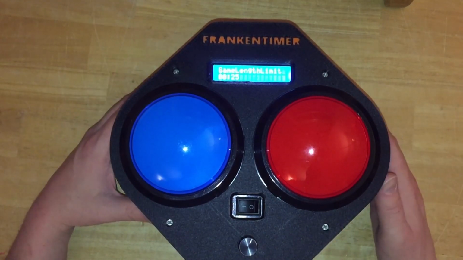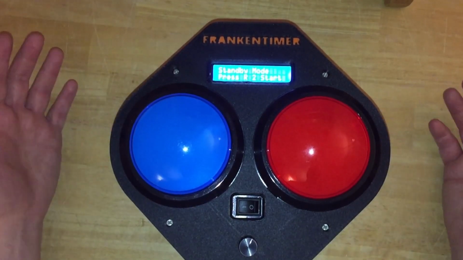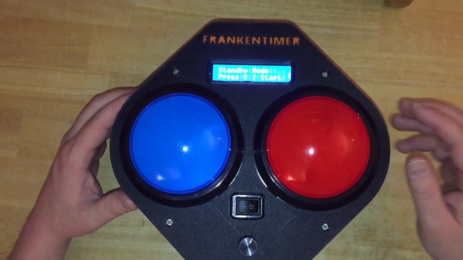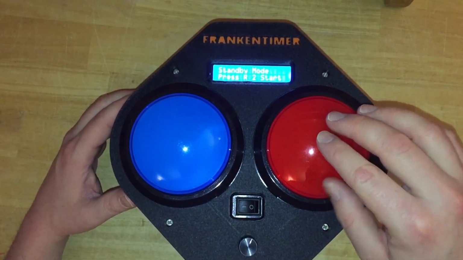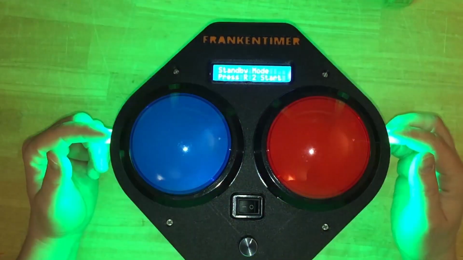All right, so my game length is 25. Now it's in standby mode, waiting for me as the admin to start the game. So I put in its location and hit the red button to start it. It's going to have a 5-second delay, so it's going to flash lights in 5 seconds.